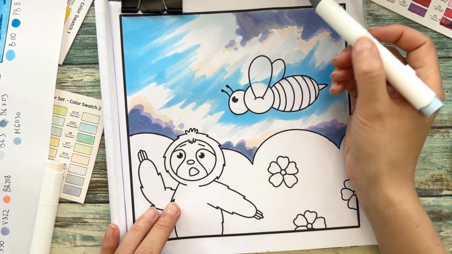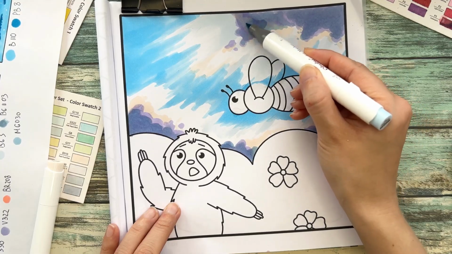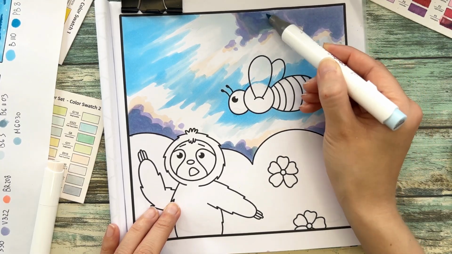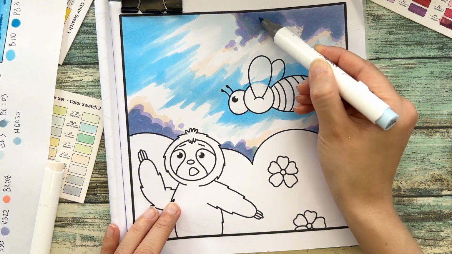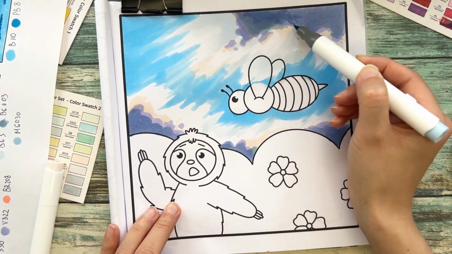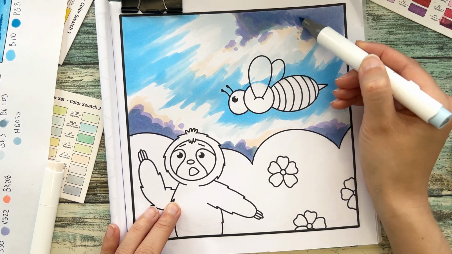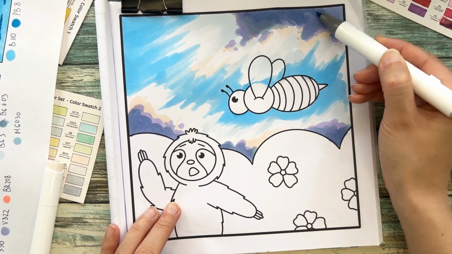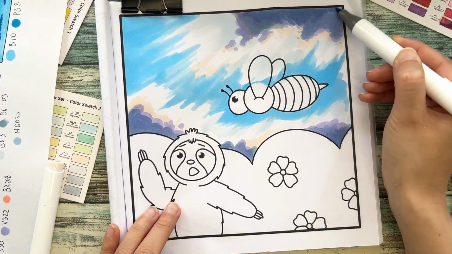Let me check. Yeah, I think it's dry enough. You see how it creates some painterly gradients inside of clouds.